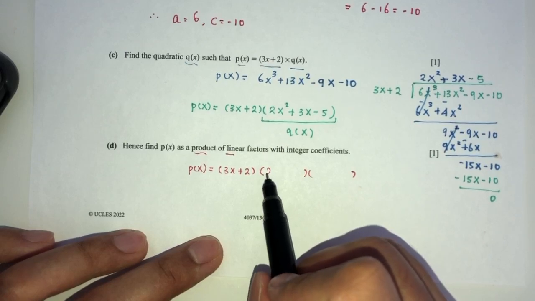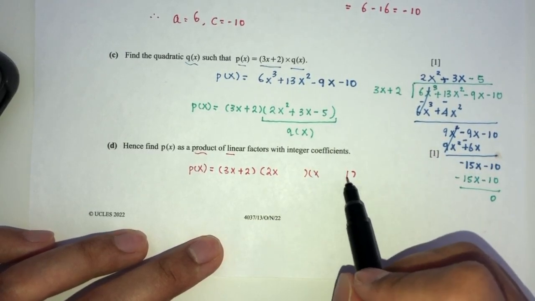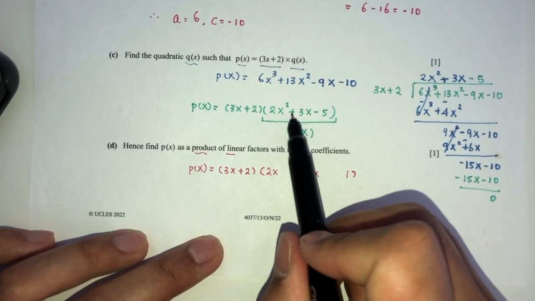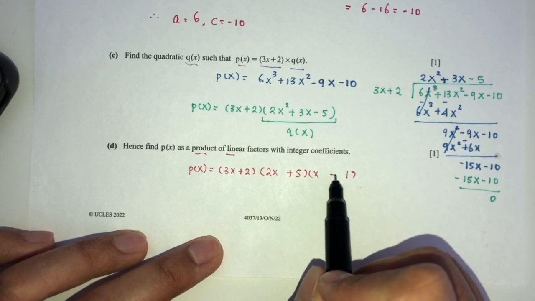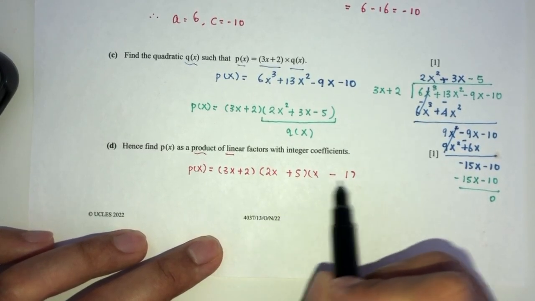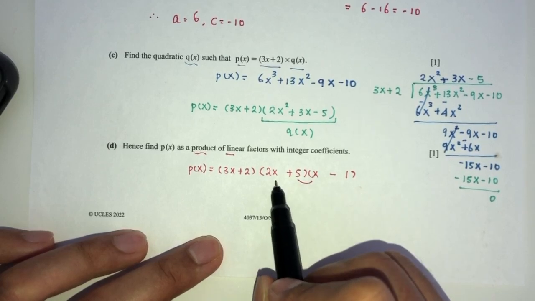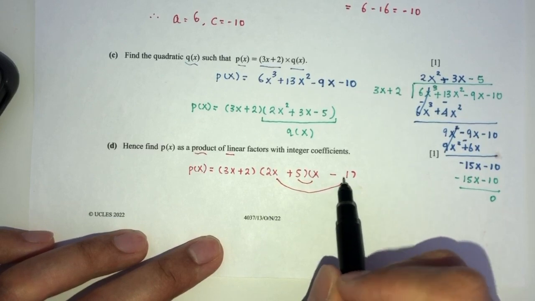So 2x squared is 2x times x. 5 is 5 times 1, so I'll put 1 here and 5 here. I will try to get plus 3, so plus 3 has to be plus 5 minus 2. So we always take this one, multiply by this one, and this, multiply by this, and then we evaluate. So plus 5x minus 2x will be plus 3.